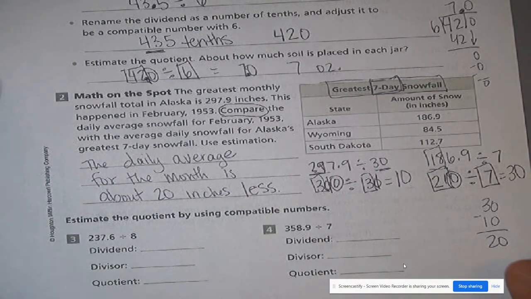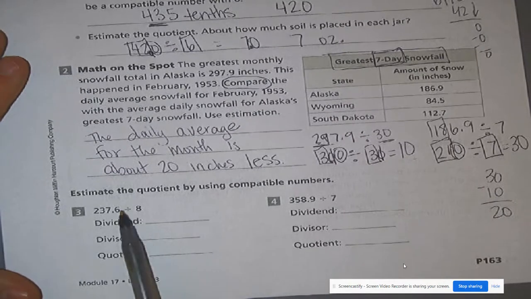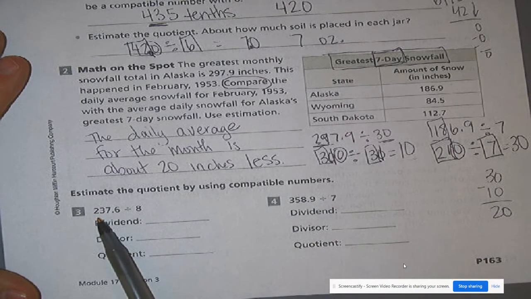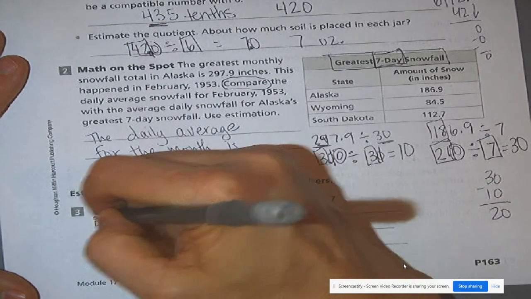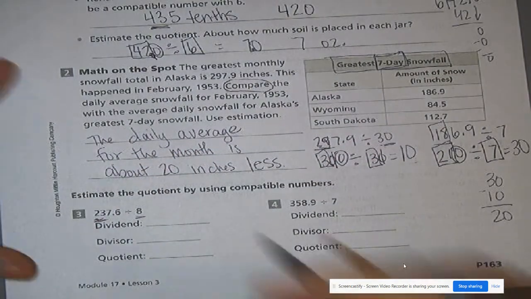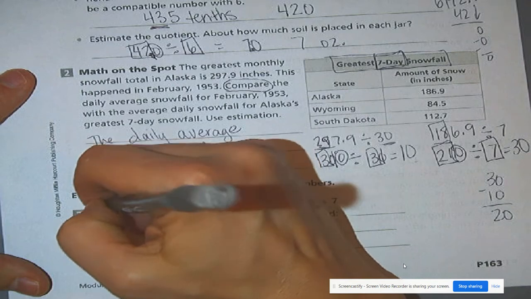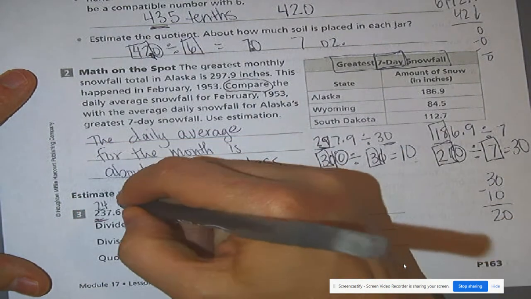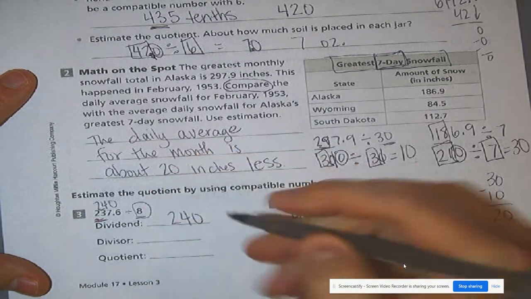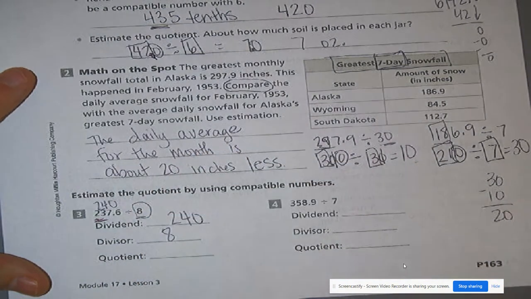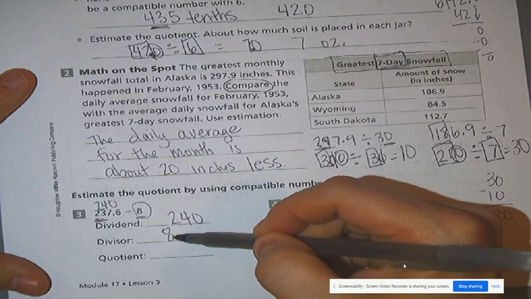Okay? All righty then. Here we go, estimate the quotient by using compatible numbers. So here we are again, 8 and 23. So what would be a number close to that can be divided equally? It's 24. So we're going to add that 0 there. So our dividend would be 240. Our divisor is 8. So 24 divided by 8 is what?